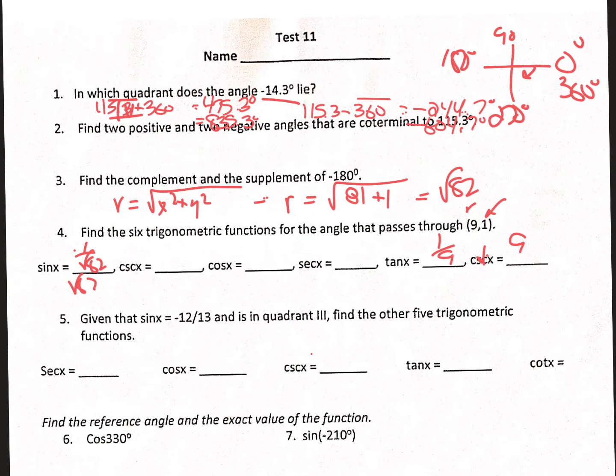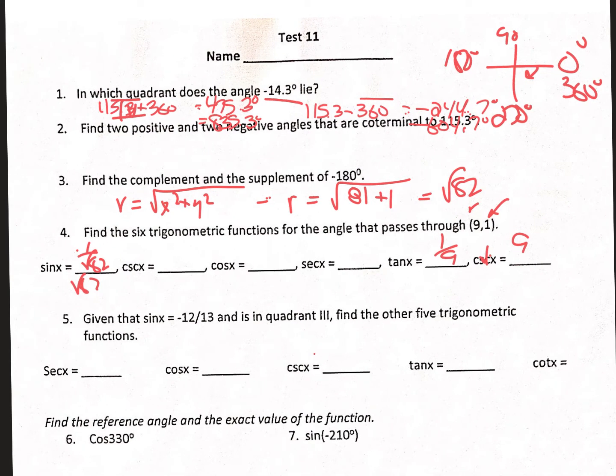My iPad is going crazy on me, I'm sorry about this, guys. So you should get square root of 82 over 82. Cosecant's the reciprocal of that, which is just square root of 82. Cosine is x over r, 9 over square root of 82, which ends up being 9 square root of 82 over 82. Secant is the reciprocal of cosine, square root of 82 over 9.